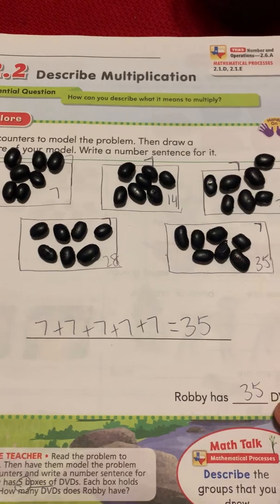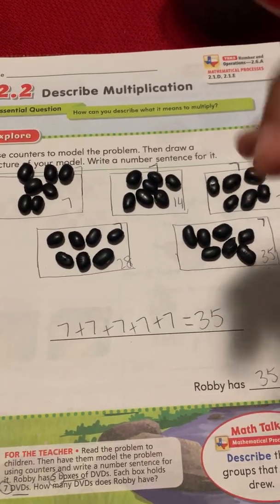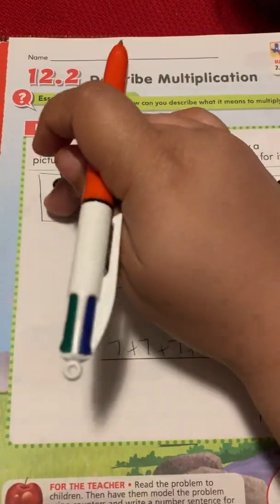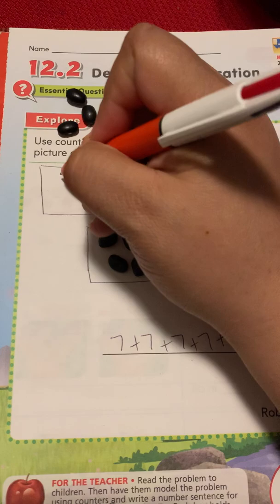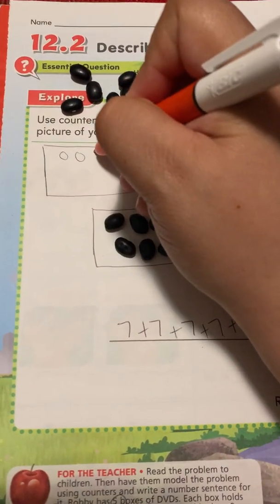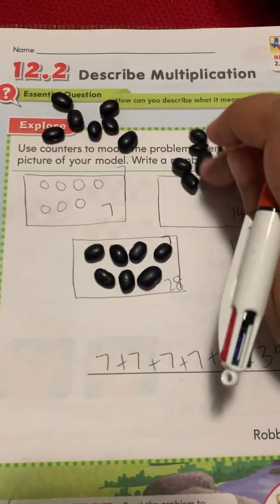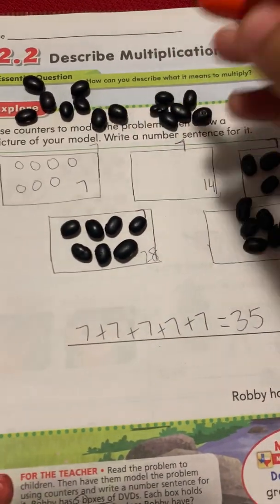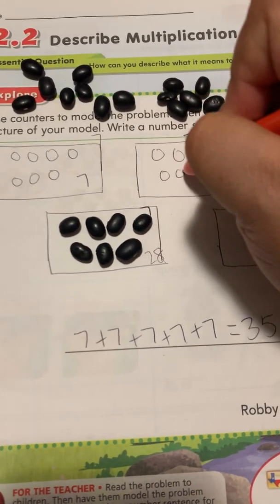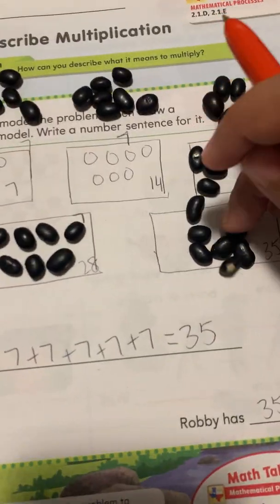Now, so that way we can keep this as an example and we don't forget, we're going to take off our counters, but every time we take off our counters, we have to draw it in. So we know we have 7 counters there. I'm going to draw 7 DVDs, which are like little circles. 1, 2, 3, 4, 5, 6, 7. Take off the second box. 1, 2, 3, 4, 5, 6, 7. Take off the third box.